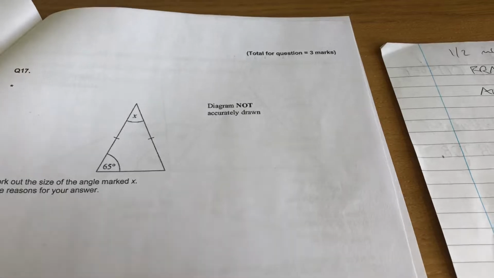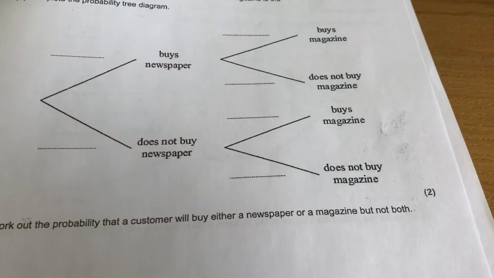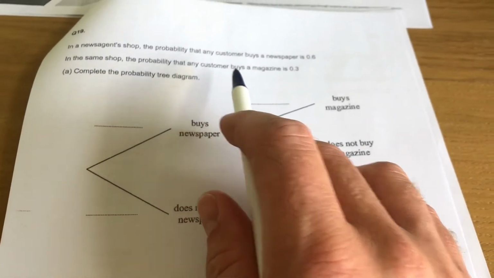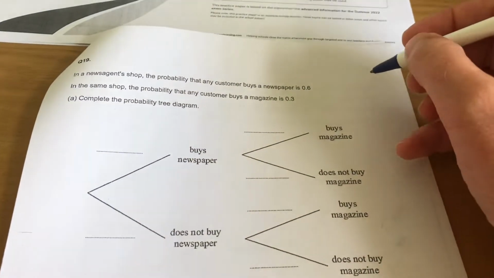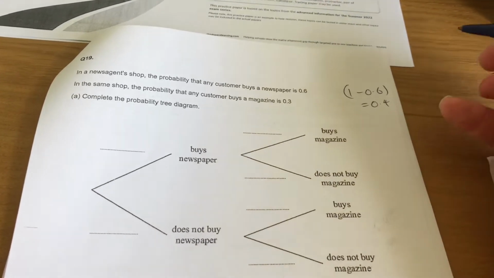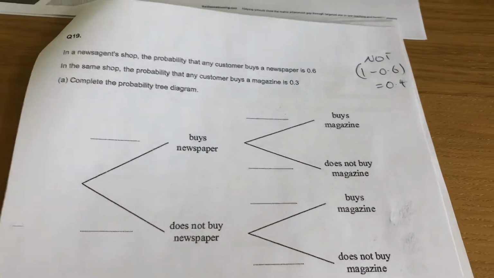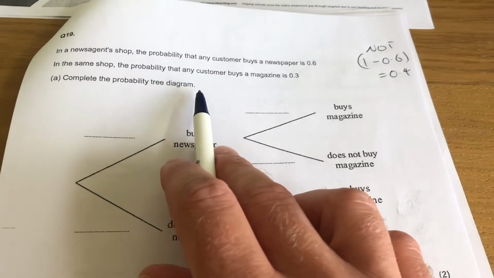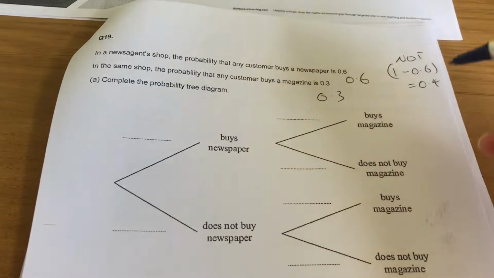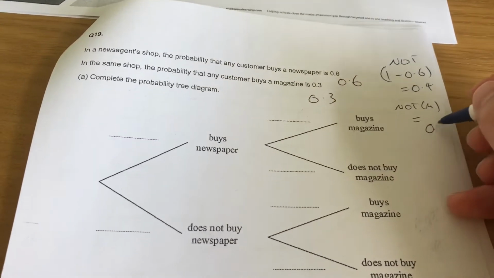I've got lots of angle questions on the channel. Let's look at a probability question here, and just the 2-mark question for now. A news agent's shop, probability that any customer buys a newspaper is 0.6. So automatically you can think that them not buying is going to be 0.4, okay? Because all probabilities events should have to sum to 1. In the same shop, probability that any customer buys a magazine is 0.3. So not buying a magazine is going to be 1 minus that, so 0.7.